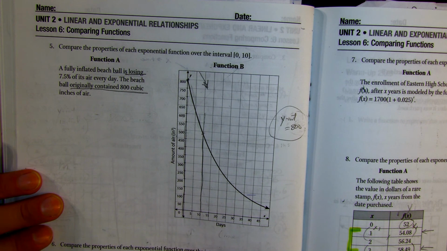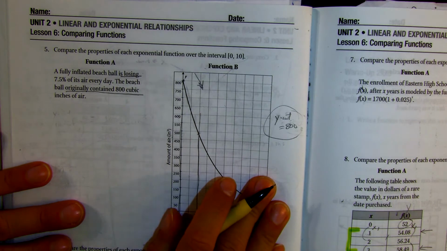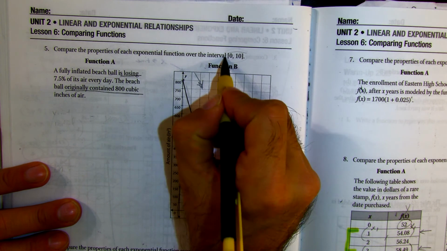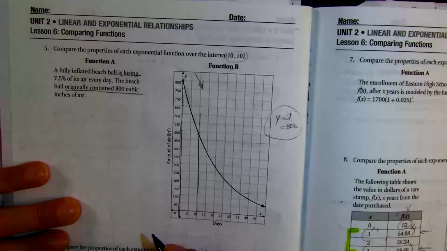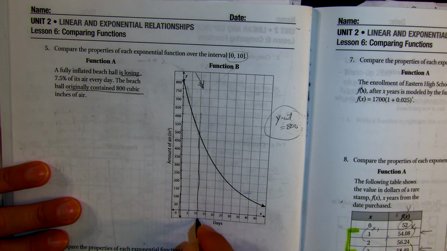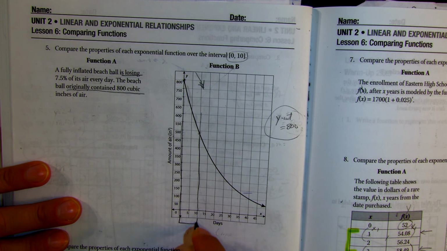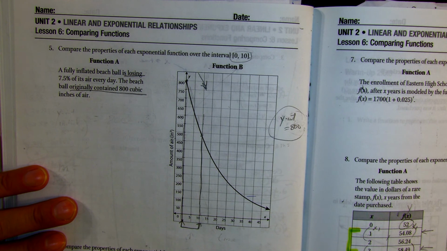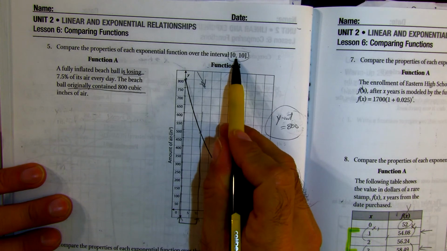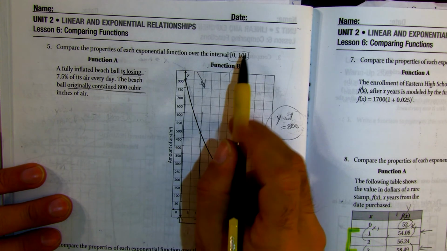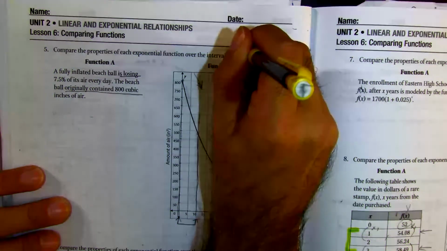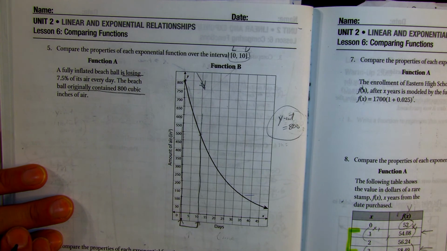Okay. Now, looking at this, we know the interval is between 0 and 10, so I know with this graph, I just need to look between 0 and 10. I need to see what's going on between 0 and 10. How do you know? Because the interval is talking about the domain values, our x values, and it's always going to give you your lower and your upper boundary.